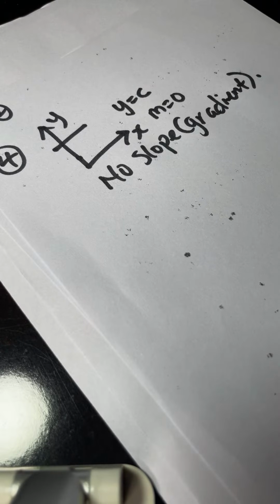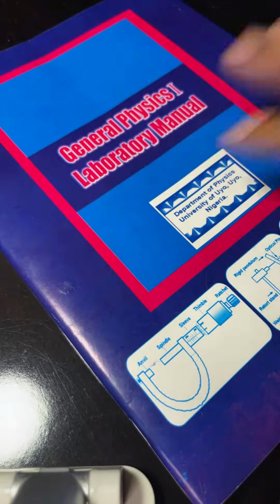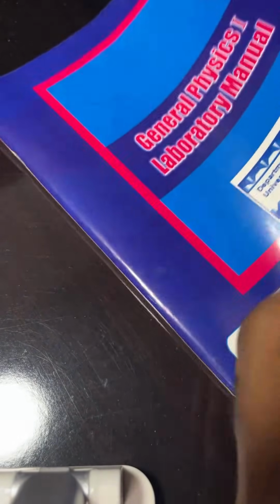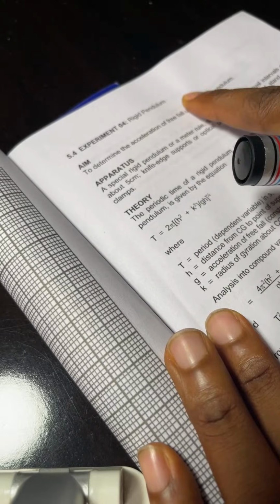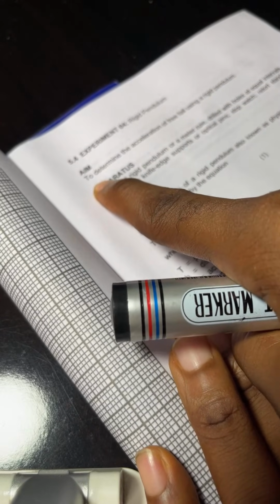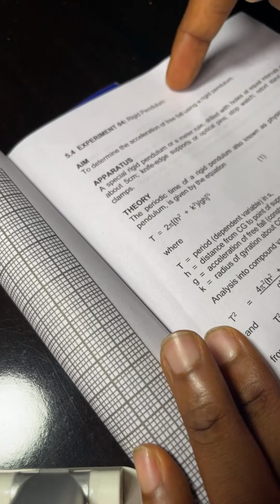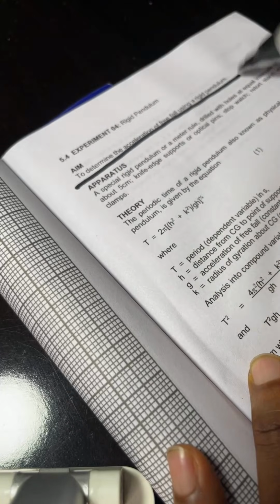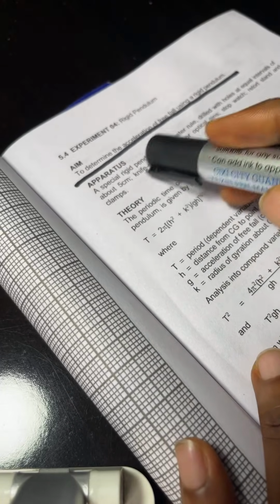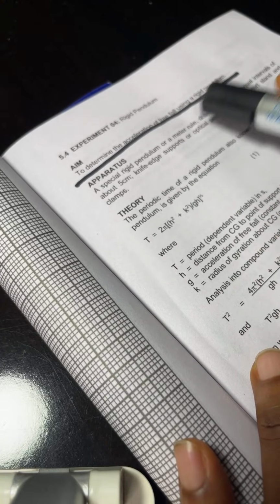Now let's look at what we came here to do today. Yes, in your general manual you are asked to do an experiment. You're asked to do this experiment 4, rigid pendulum. Determine the main m. Now once you are given an experiment to do, the first thing you should read is this: determine the acceleration of free fall using rigid pendulum.